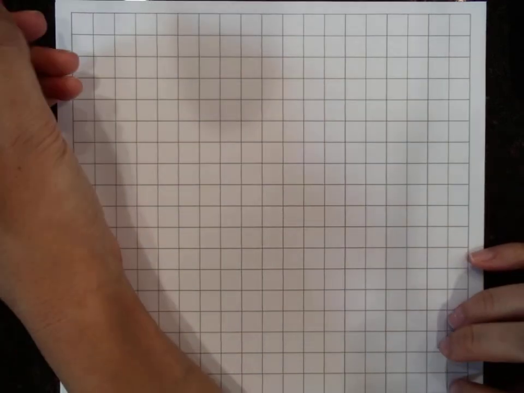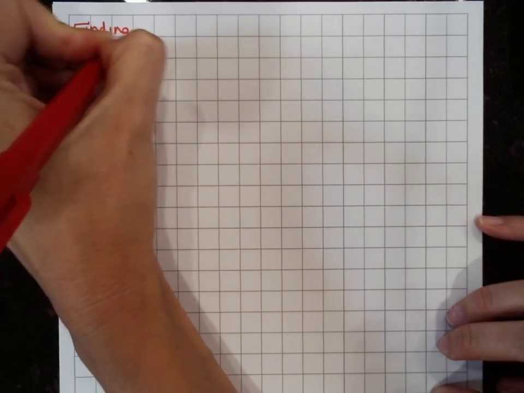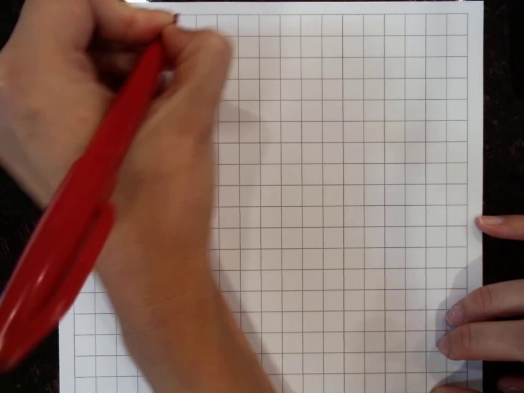Hi, today we are going to be finding slope from a graph. This new unit is on linear functions, and so slope is going to be something you're going to hear about all throughout our unit. So, finding slope from a graph.